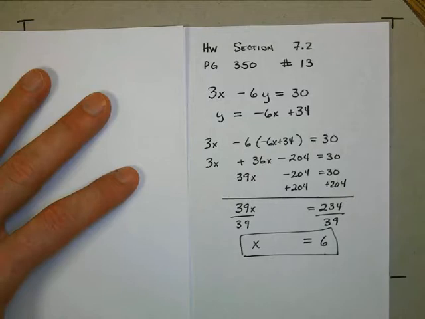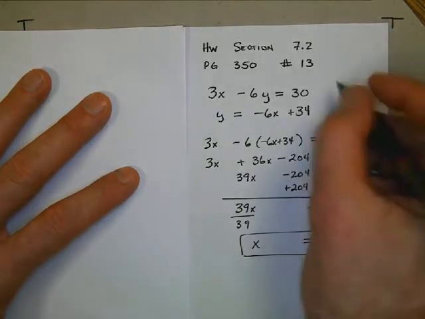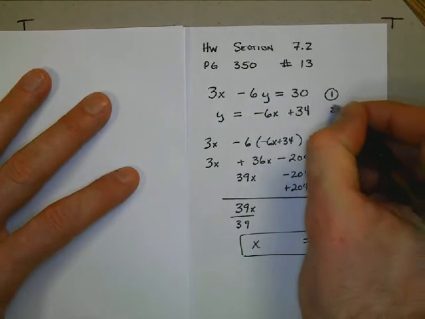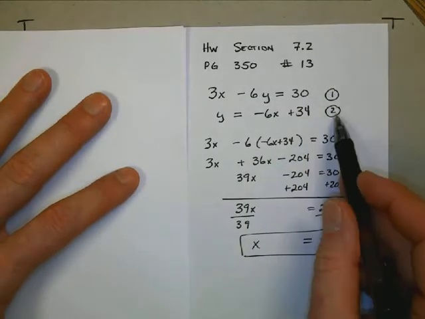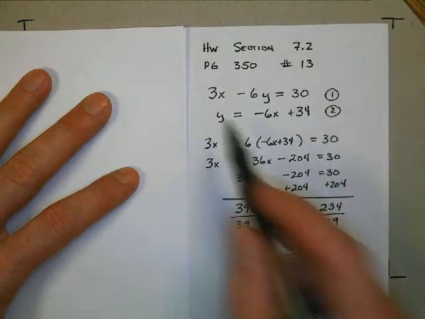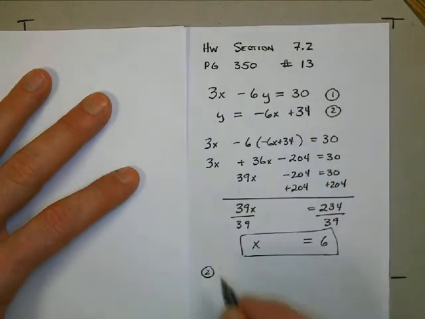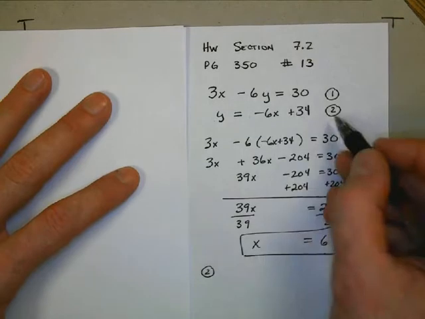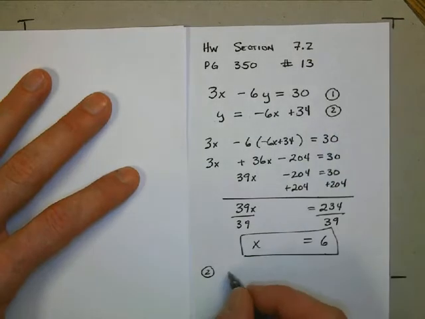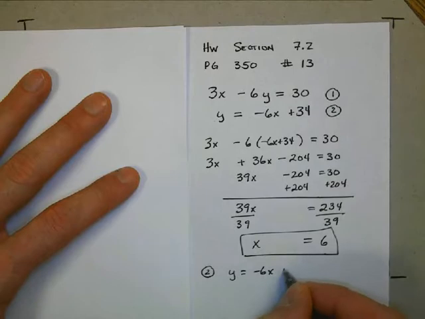This is our first answer to the two-part problem. We now want to solve for the variable y. Which equation would it be better to use? In this case, the second equation is probably going to be the better choice to start with because it already is solved for y and it will allow you a very simple way to go about your problem. So I'm going to write down number 2 representing the second equation, and I'm going to say y equals negative 6x plus 34.